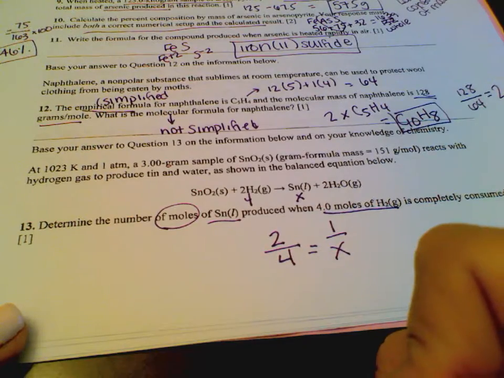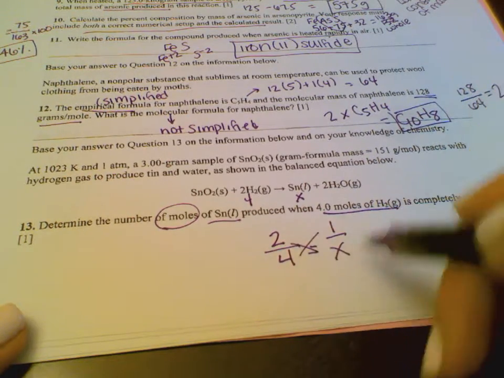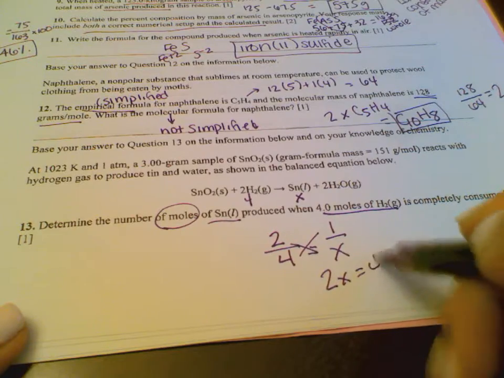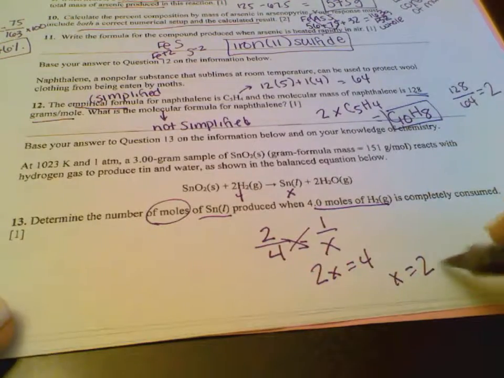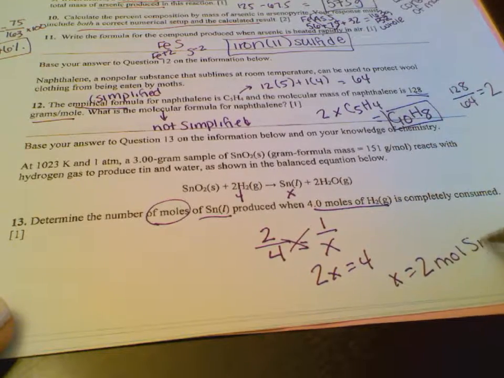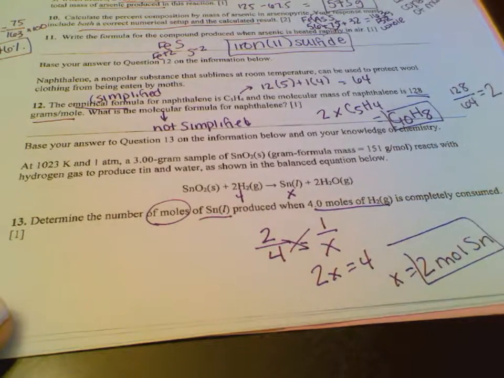So I solve for X, cross multiply. 2x equals 4, so that means X equals 2. That's your answer, 2 moles of SN. Easy peasy.